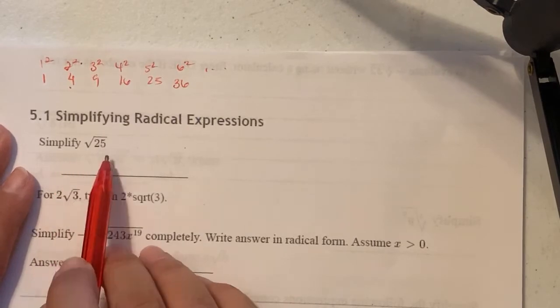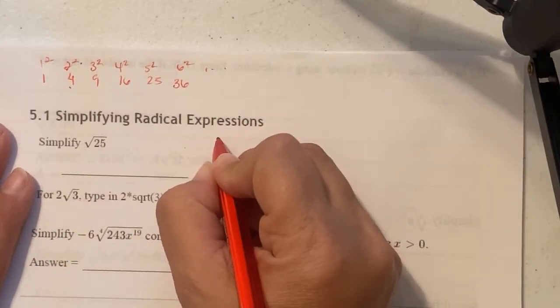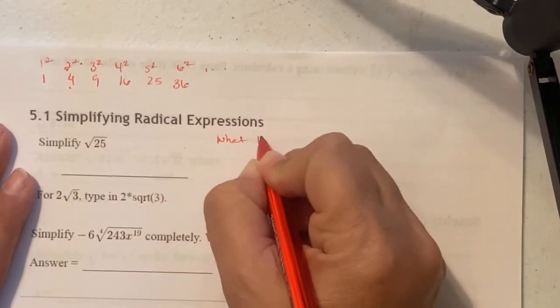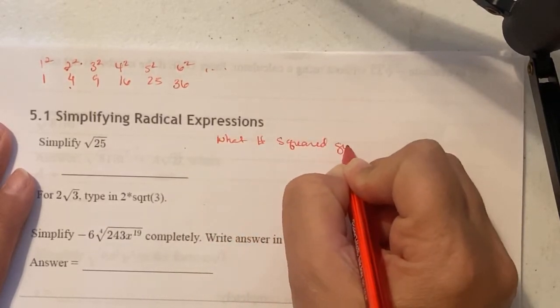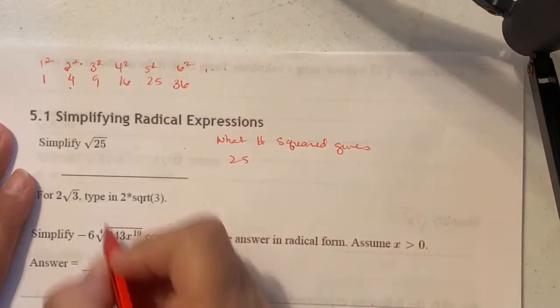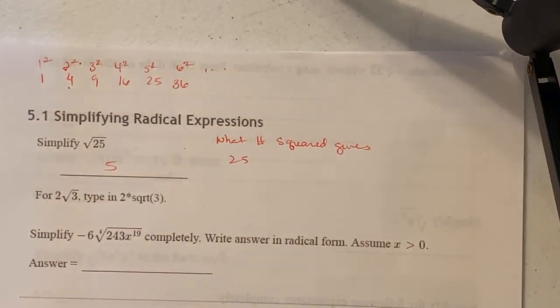So here it says simplify square root of 25, which means it's saying what number squared gives 25. And that can only be a 5.